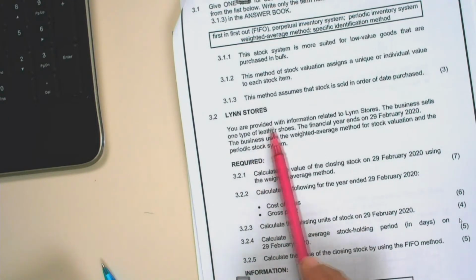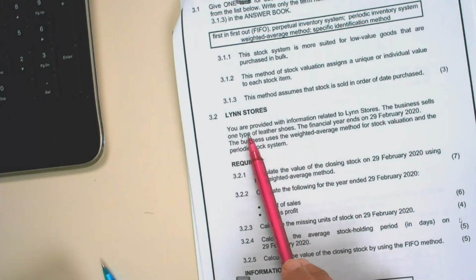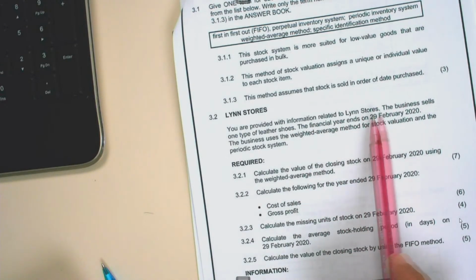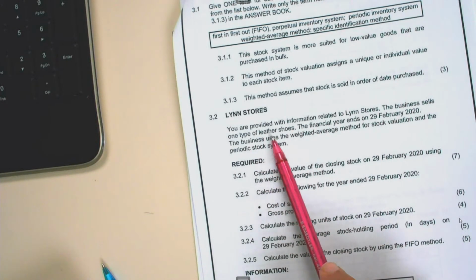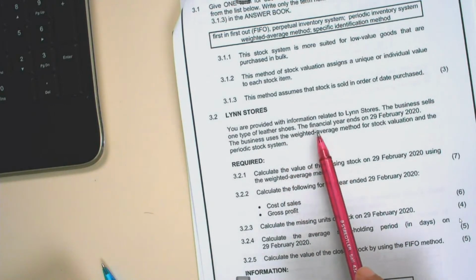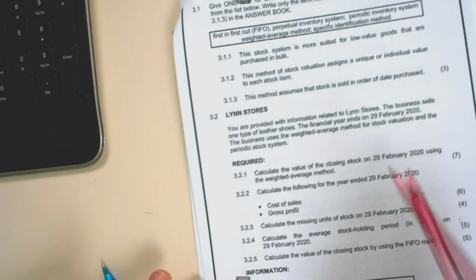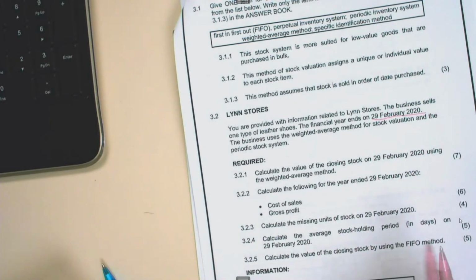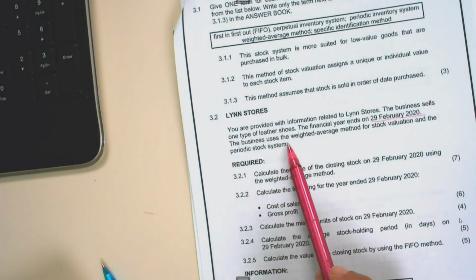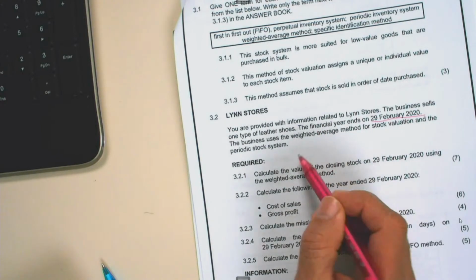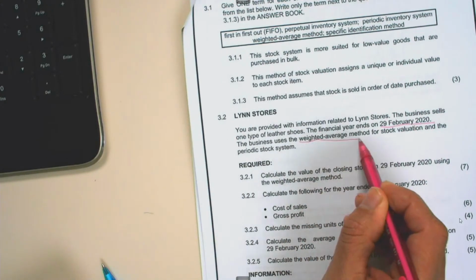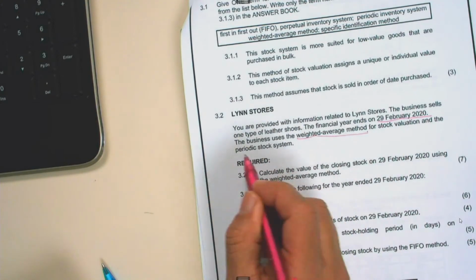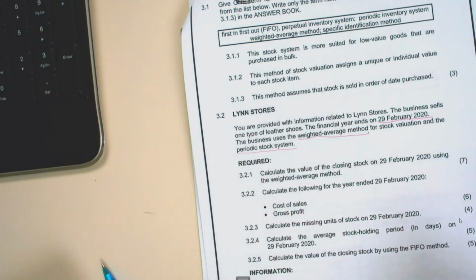3.2, you are provided with information related to a shoe store. The business sells one type of leather shoes. The financial year ends on 29 February. Let's underline that, 29 February. The business uses the weighted average, let's underline weighted average, method for stock valuation and the periodic inventory system.